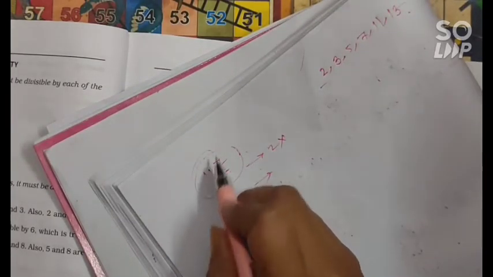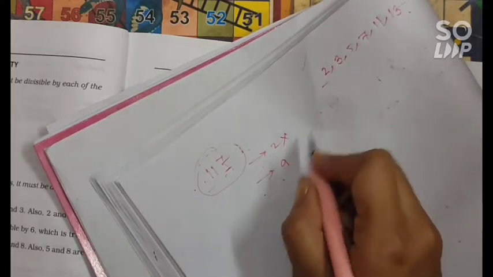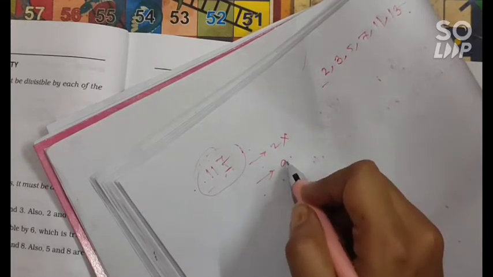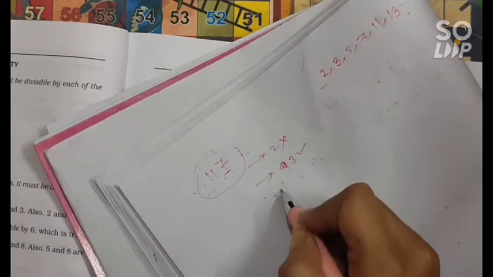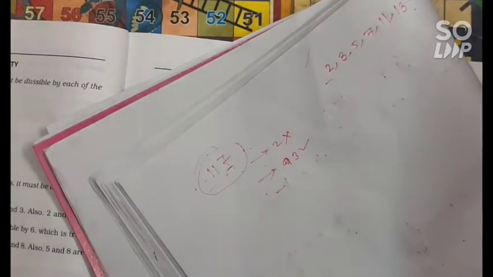The divisibility rule of 3: you have to find the sum of the digits. 1 plus 1 is 2, 2 plus 7 is 9. So the sum is 9. So this number is divisible by 3.